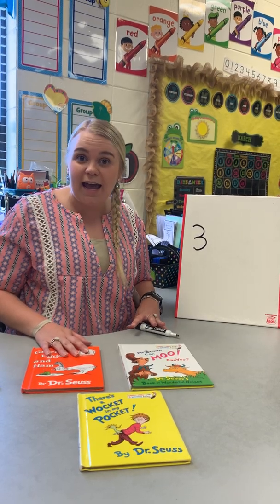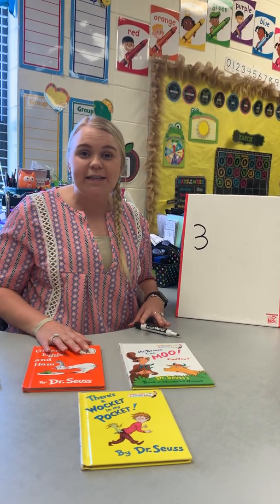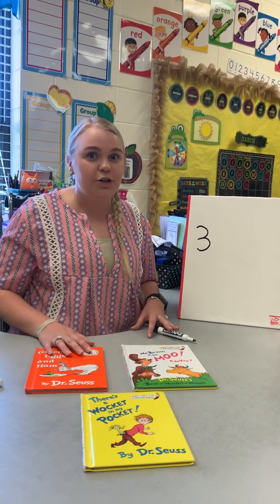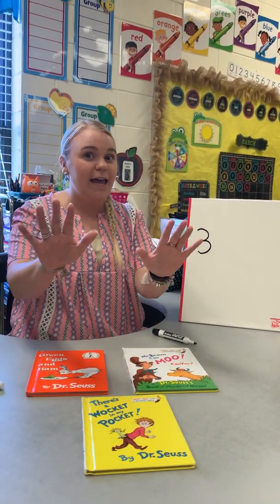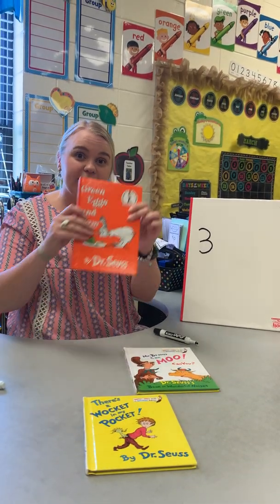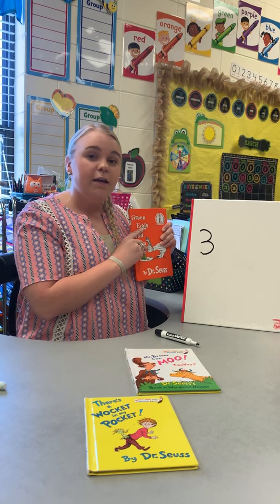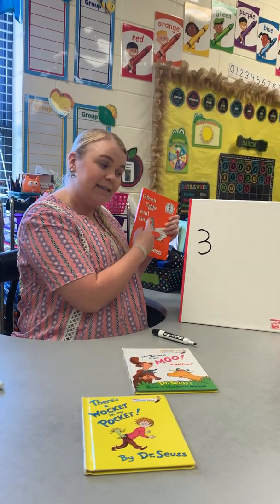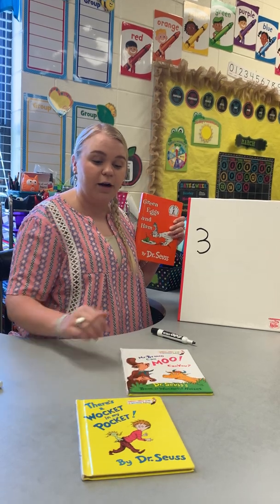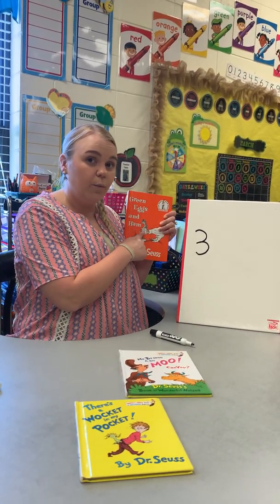Now, I'm going to take away. Everybody say take away. It's just like earlier when I said your brother or sister might take one of your toys away. We're going to take a book away. How many books did I take away from my group? I don't have 3 here anymore. I took away 1.